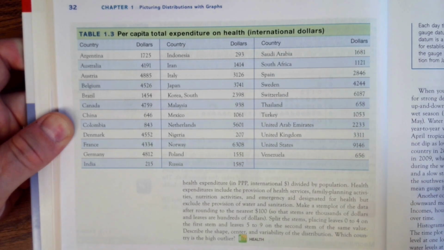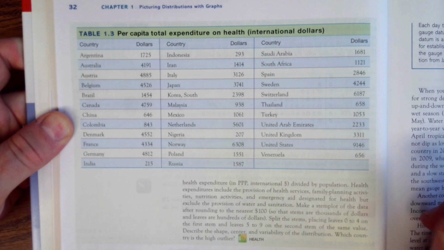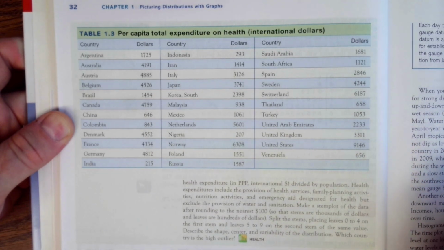The first thing we want to do when we build a stem and leaf plot is identify how we're going to build the stem and how we're going to build the leaf. What do those two components look like? We have lots of choices here. In one version we can have lots of really big numbers, and in other versions we can have much smaller numbers.